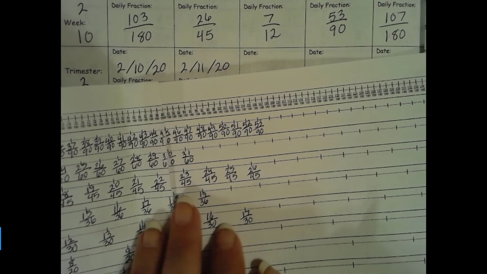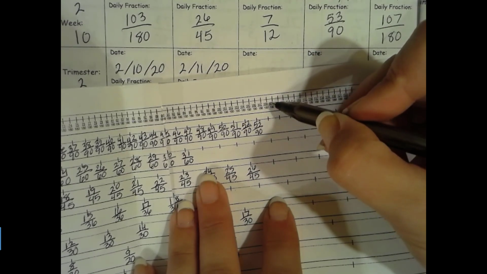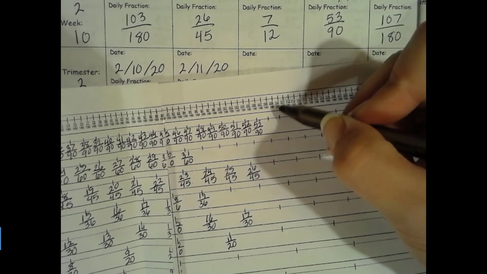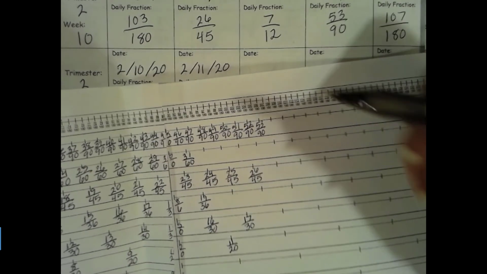So that means you don't have to get out your number line, but I like to show you the fraction on your number line. And if you look, there are no lines lined up below it because it is our simplest form or equivalent fraction in lowest terms.